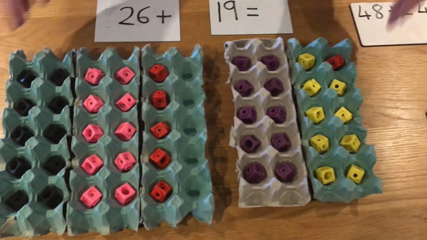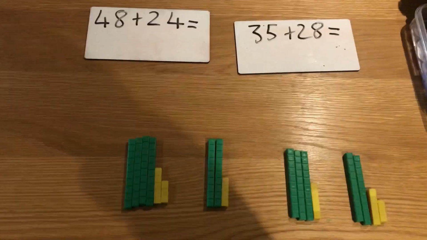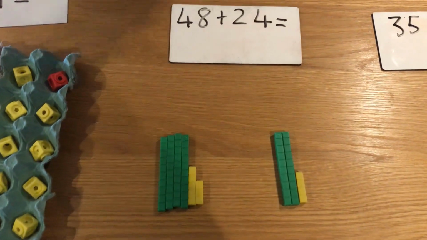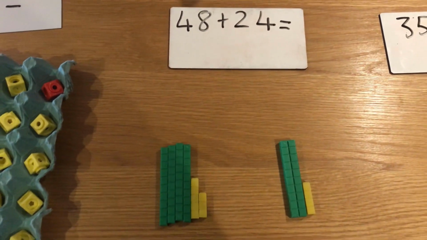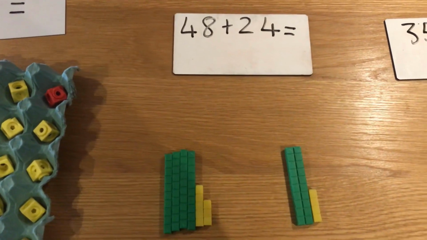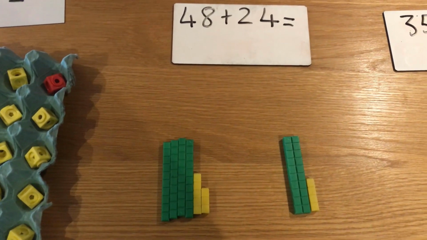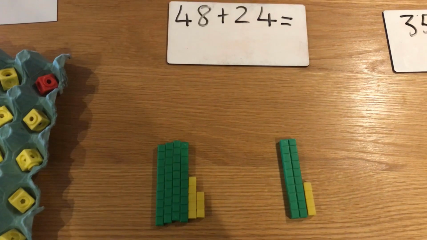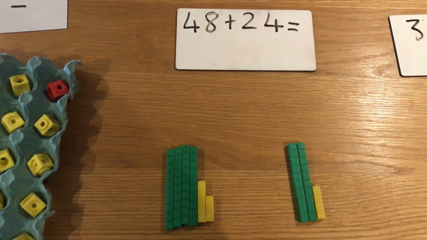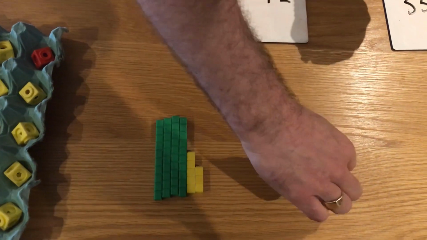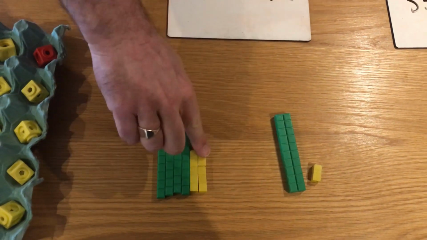Moving on to the other 2 calculations, next to that one, we've now got 48 add 24. Now yesterday, we looked at this one as a partition. We also looked at this one as a count on. I'm now going to look at it as a manipulate the calculation. I've got 48, I've got 24. How can I make this calculation easier? What I'm going to do is take this 2 from over here and pass the 2 over there.